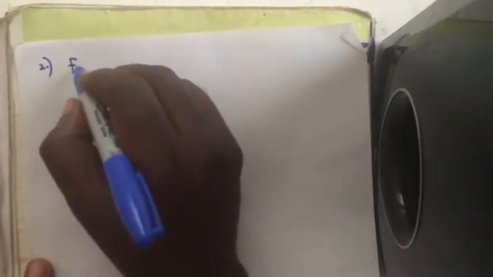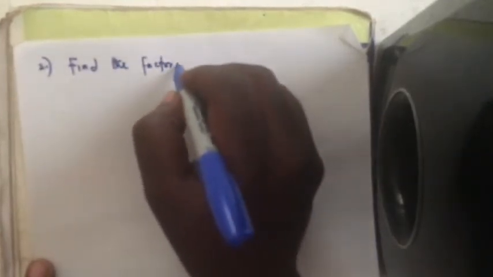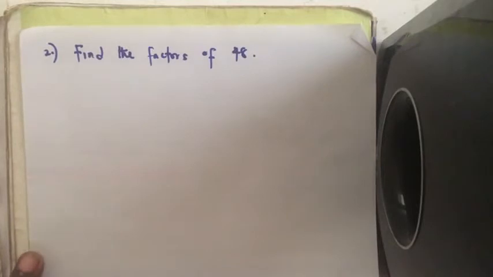Find the factors of 48. Find the factors of 48. Now, how can you find the solution to this problem?